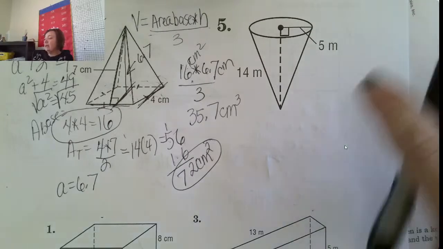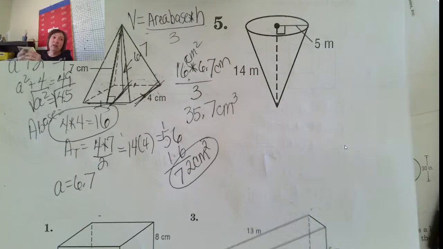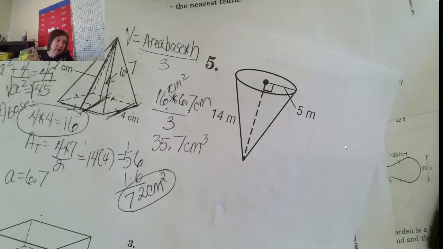So, this is one of those things I'm just going to ask you to trust me, because I don't have any way of proving it to you. But if I take this and I make a rectangular prism with this height, with this base, and the same base down here, this space that's taken up is 1/3 of that rectangular prism.